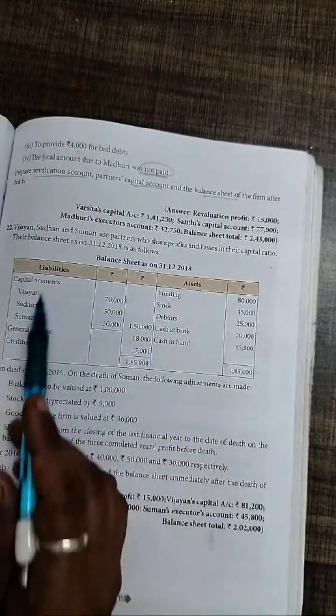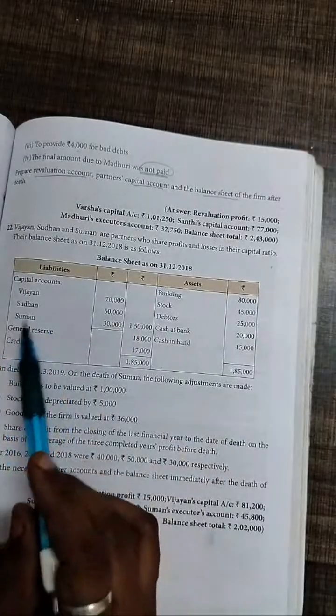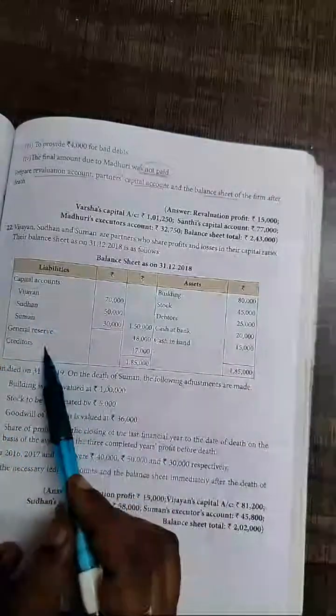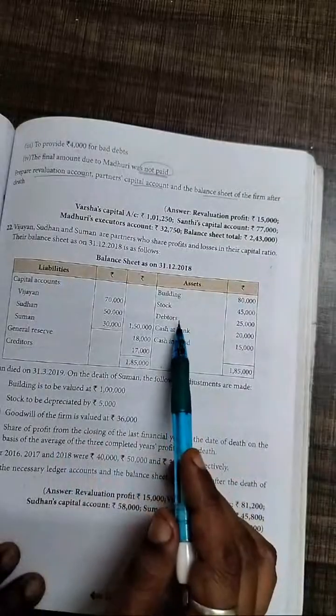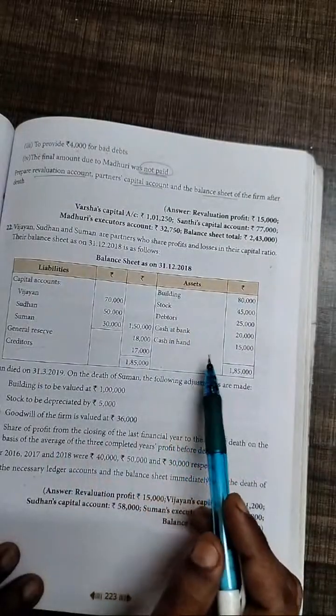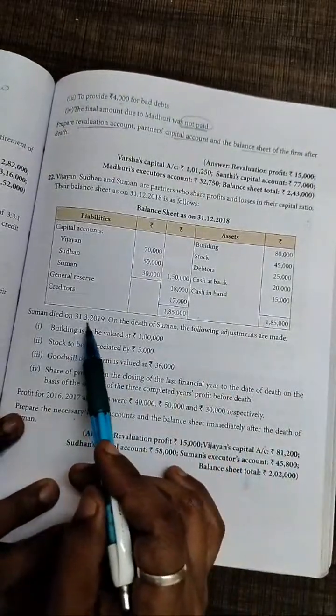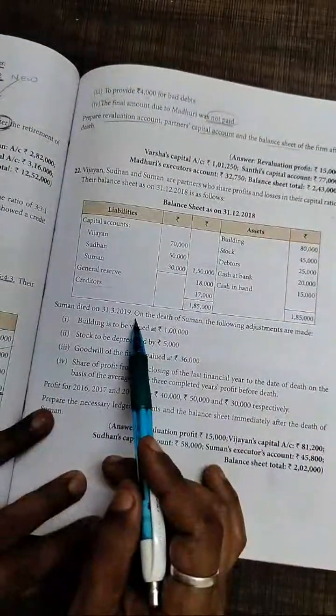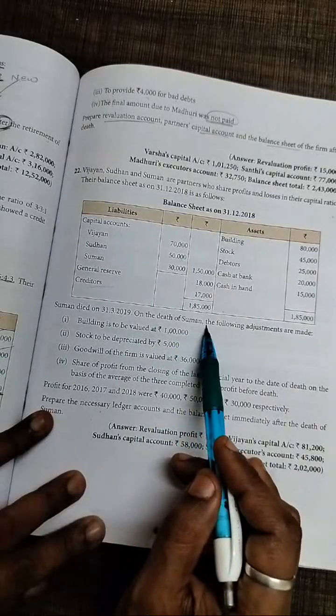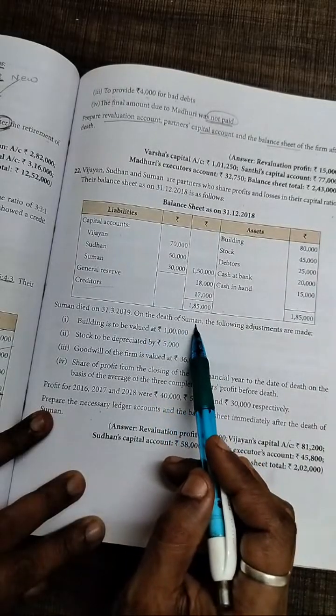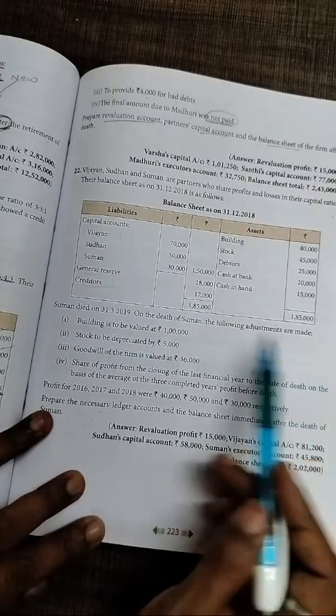In the 31/12/2018 balance sheet, the liabilities items are the capital accounts of the 3 partners, general reserve, and creditors. Building, stock, debtors, cash at bank and cash in hand are given on the asset side. Suman died on 31/3/2019. On the death of Suman, the following adjustments are made.